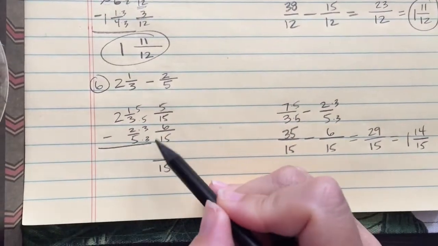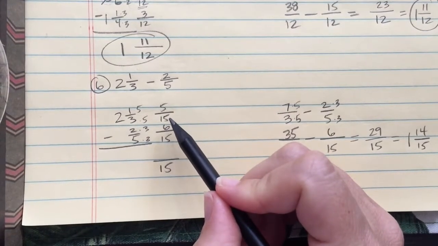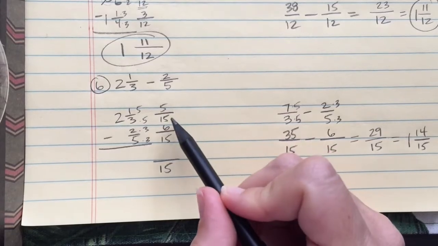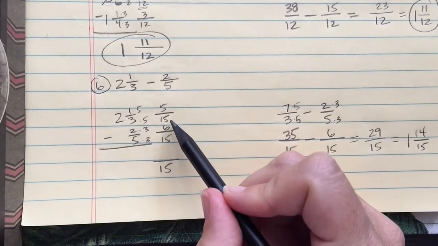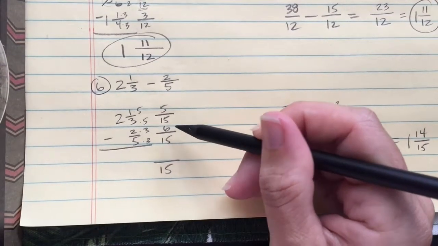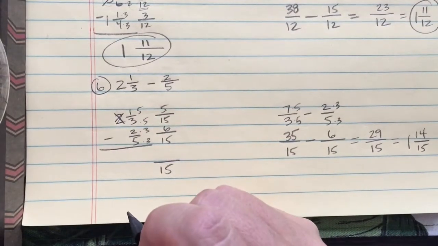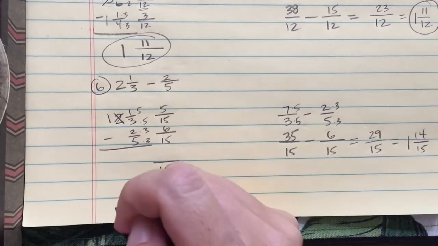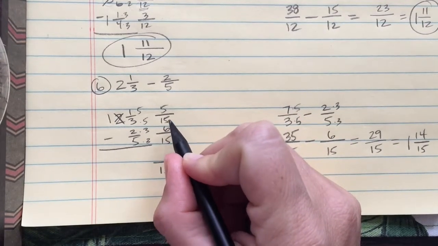I set this up in the stacking way, and I just kind of paused before I got to the actual borrowing procedure of it. But when you got this far, you should have ended up with a common denominator of 15, and then you should have been left with 5 minus 6. So we can't do that. So we are going to borrow from the 2. That becomes a 1. And I want you to think about how many pieces are in your whole.